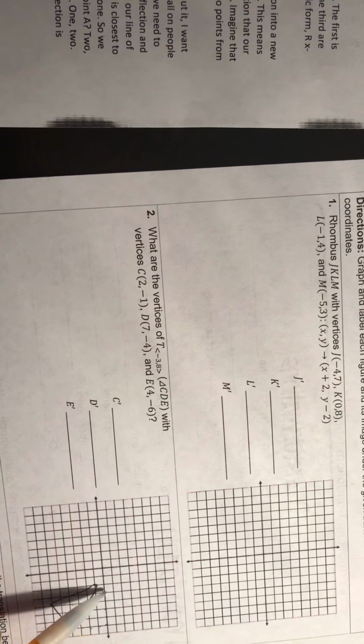Okay. So again, just double check: 2, -1, 7, -4, and 4, -6.